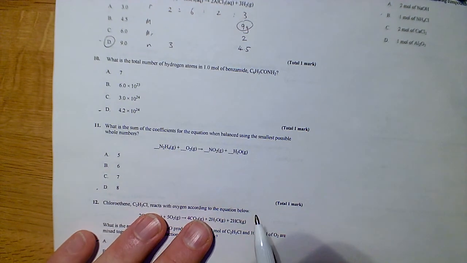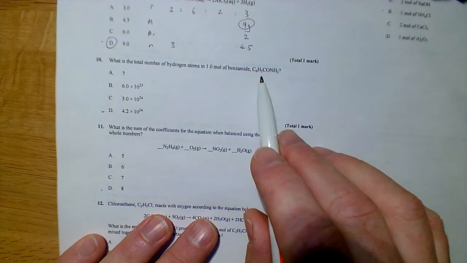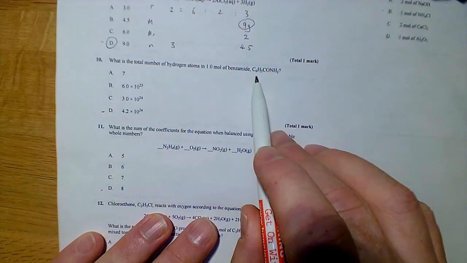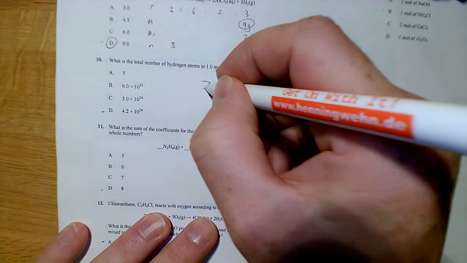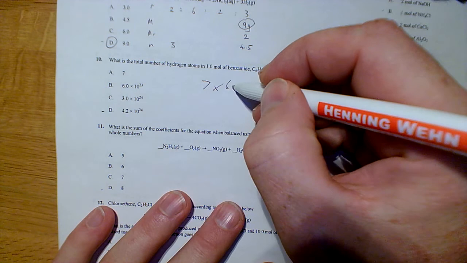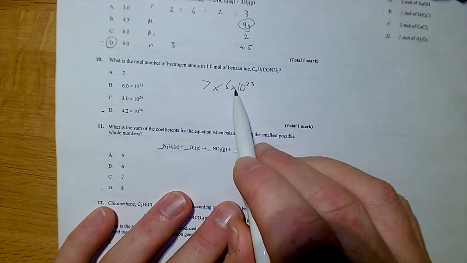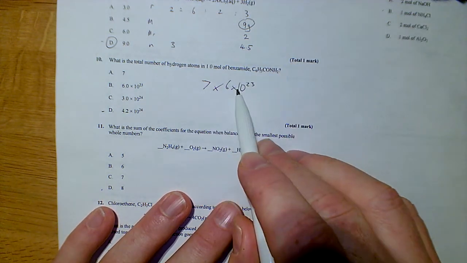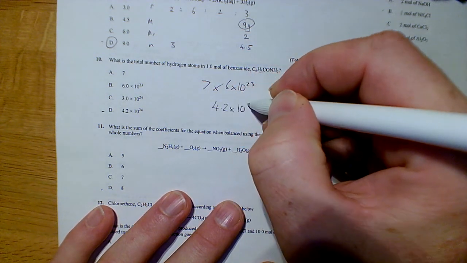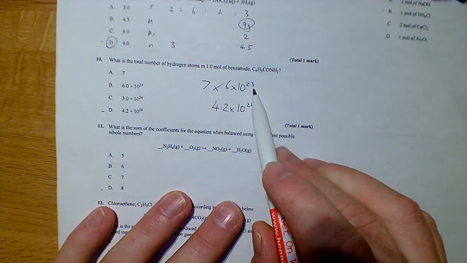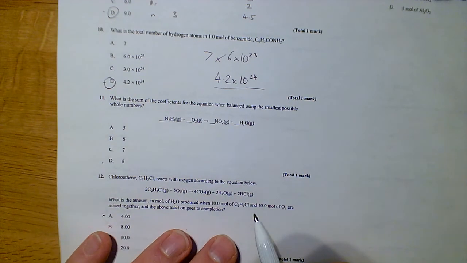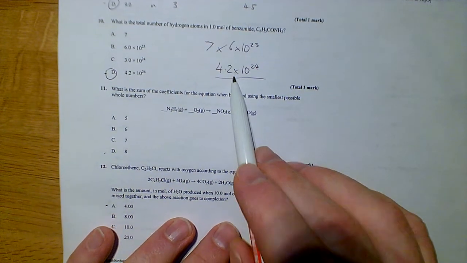The total number of hydrogen atoms in benzamide, well, we've got 1 mole, and in benzamide there's 1, 2, 3, 4, 5, 6, 7. So in 1 molecule there's 7 hydrogens, and in 1 mole of benzamide there's Avogadro's number, which is 6 times 10 to the 23 molecules. So 7 atoms times 6 times 10 to the 23 is 4.2 times 10 to the 24, or if you like 42 times 10 to the 23, and then if you just turn that into true standard form you get that. Knowing your times tables, by the way, massively helps you here.